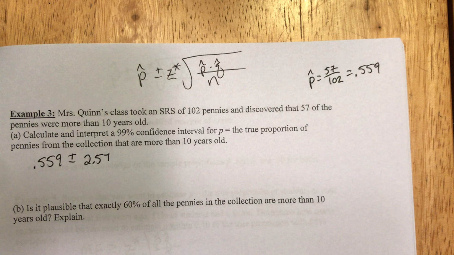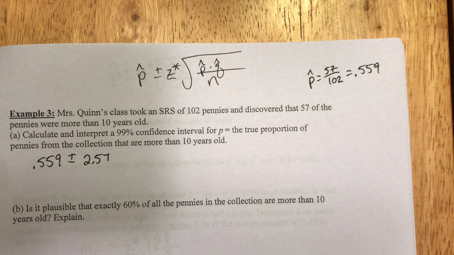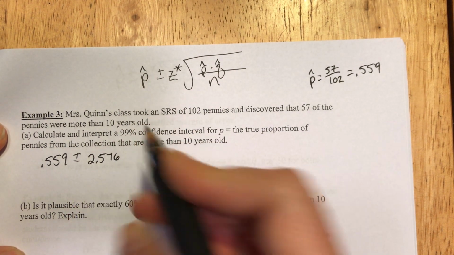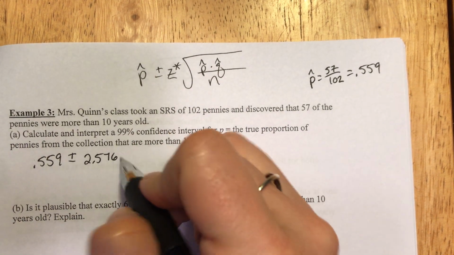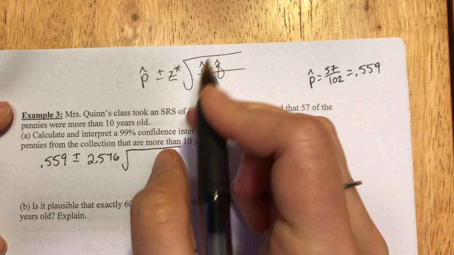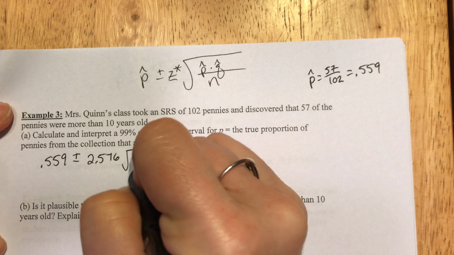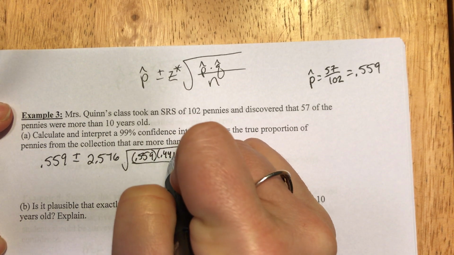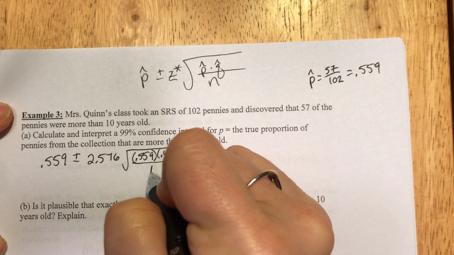2.576. Did I just give you 575, 576? It should be 2.576. I'm sorry, I think I rounded wrong on the last one. Then in here, we're going to have 0.559, 0.441, and 102.